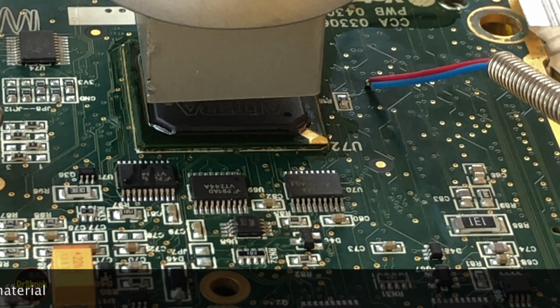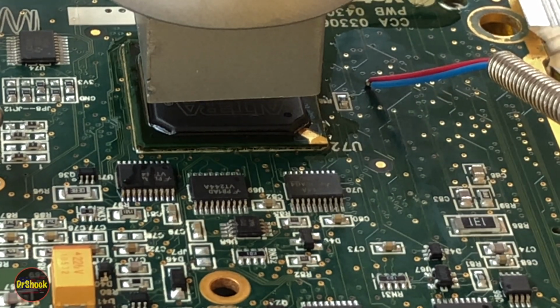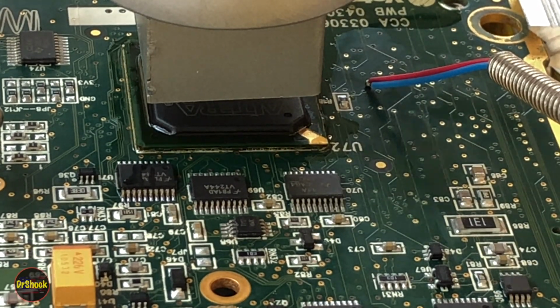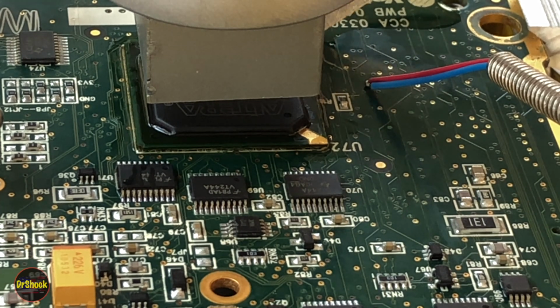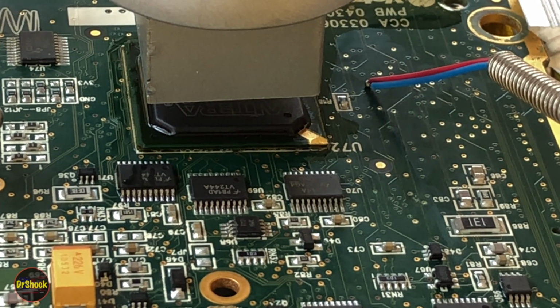And we need to get up to 220 in order to liquefy this type of solder. I don't think we're quite there yet, but we're just going to give it a little test just to see. Nope, not yet. We have to wait the full cycle. Currently at 214 degrees.